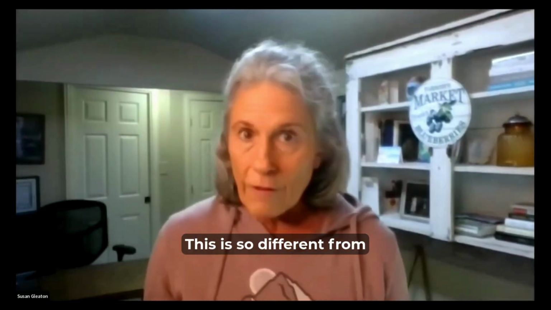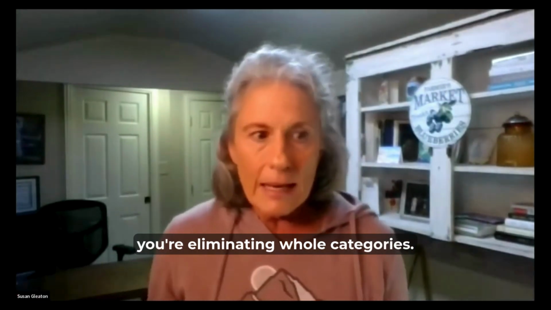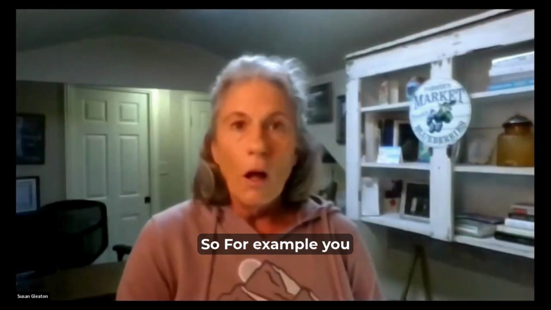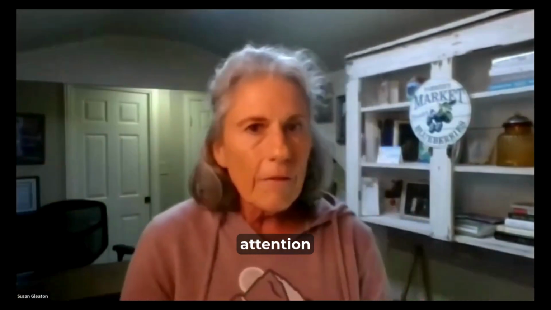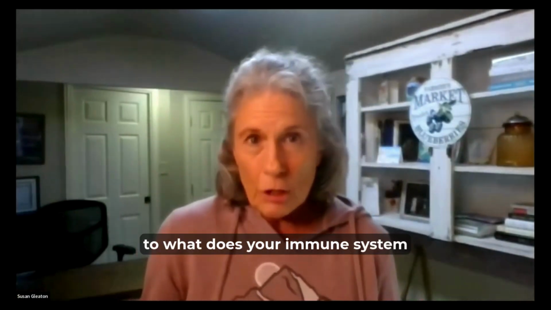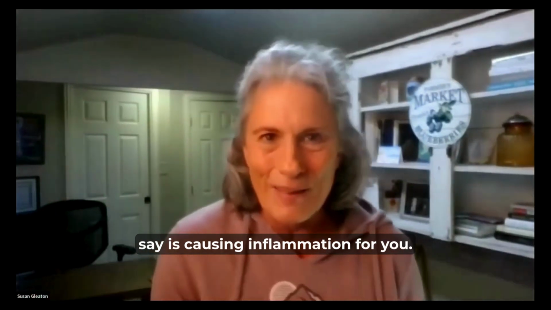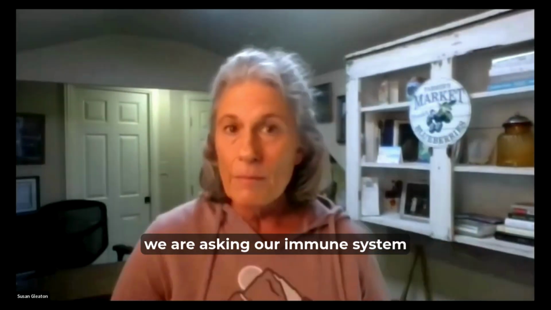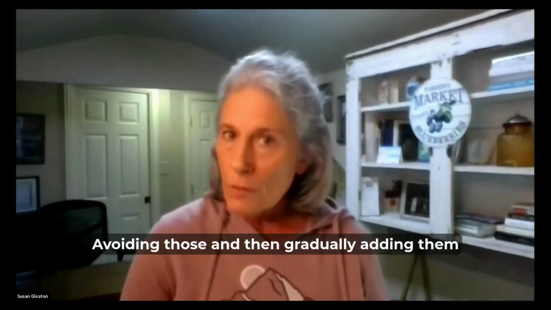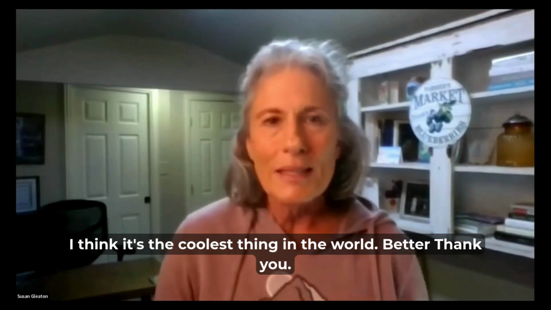This is so different from common elimination diets where you're eliminating whole categories of food, like all legumes, or all nightshades, or all whatever, not even paying attention to what your immune system says is causing inflammation for you. That's the important thing. And by following this immunocalm diet, we are asking our immune system, hey, what's bothering me? Avoiding those and then gradually adding them back in. I think it's the coolest thing in the world.